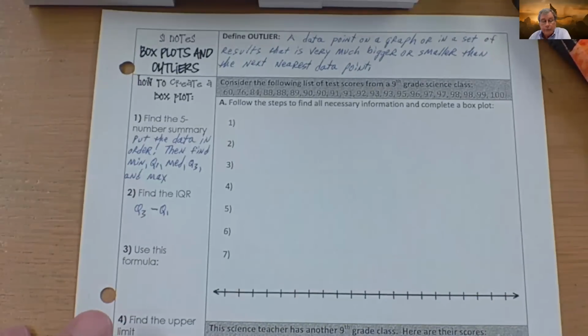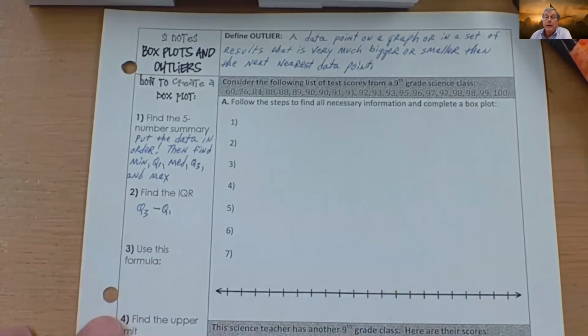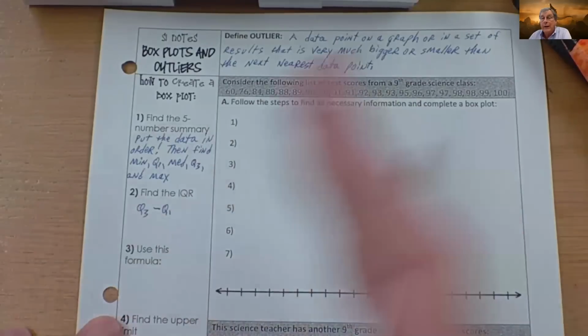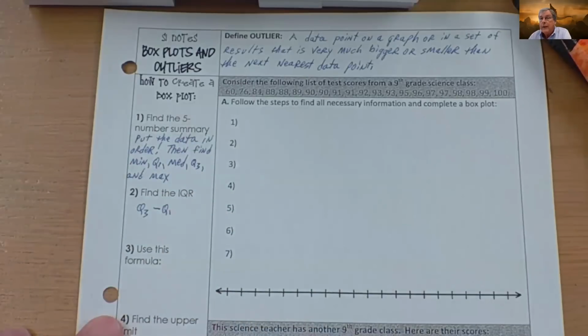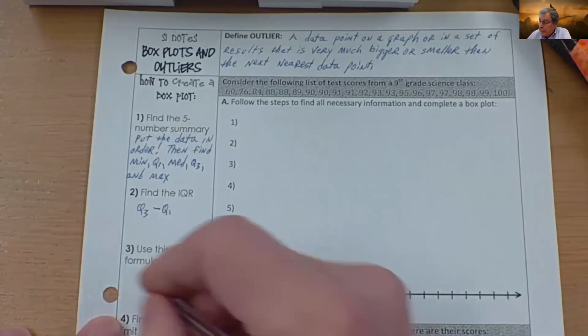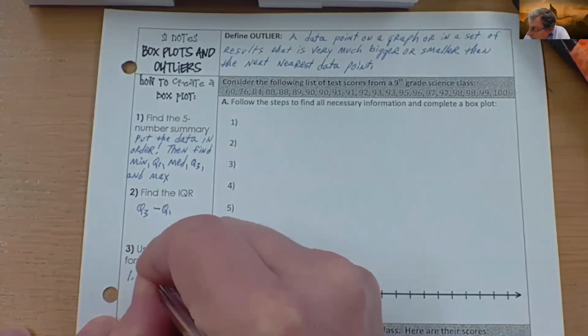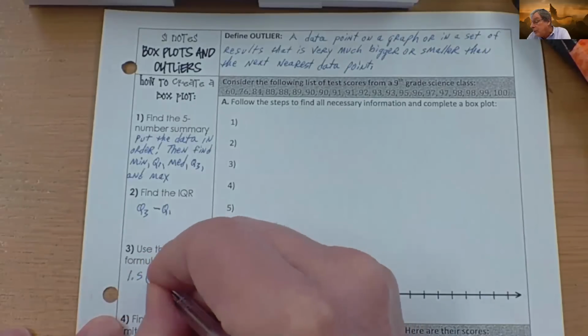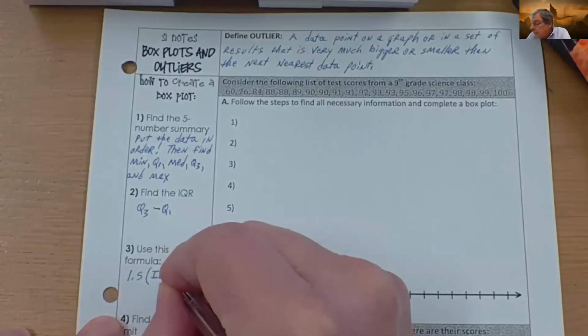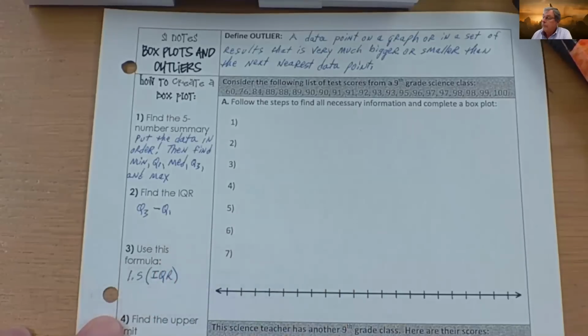Next, we're going to use this formula. As I mentioned before we started, to find the upper and lower limits, okay, 1.5 interquartile ranges above or below. So that's what we're going to do here. 1.5 times the IQR, the interquartile range.